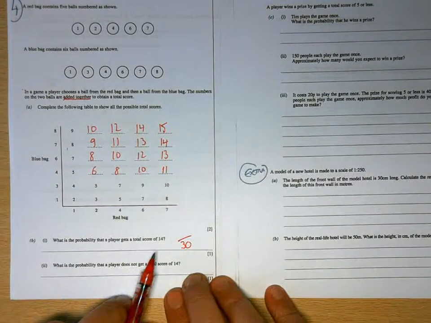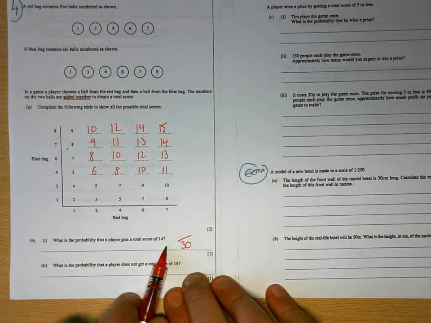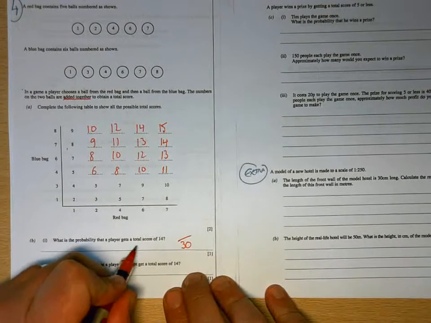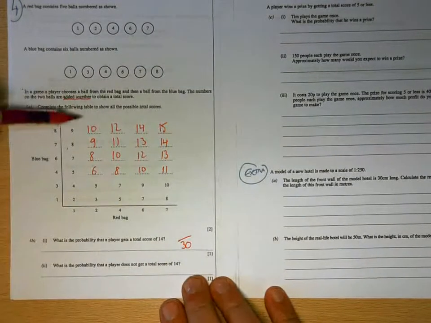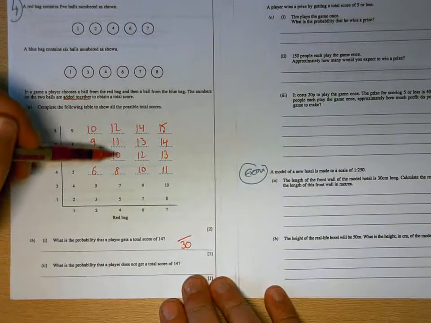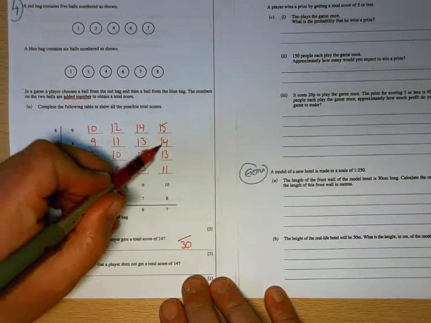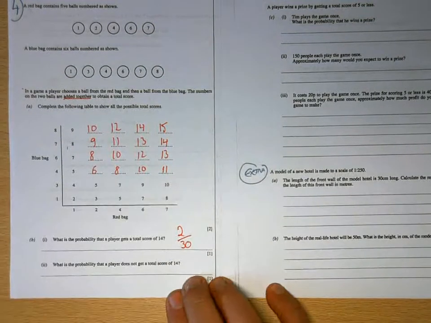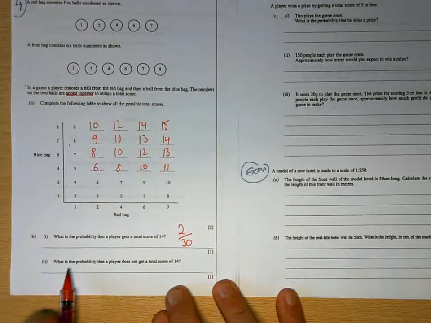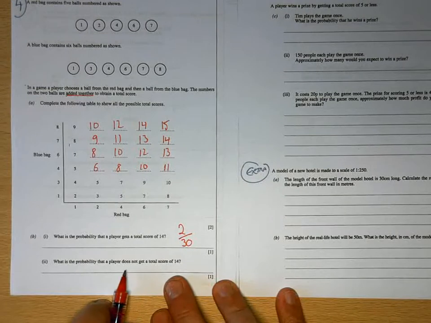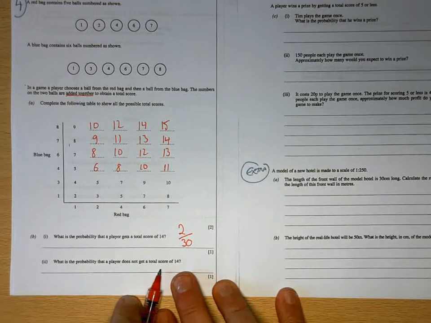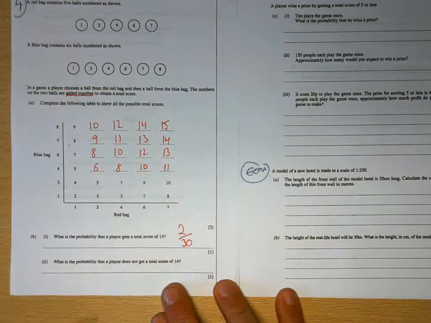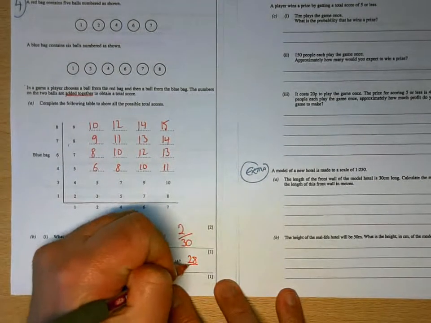A total score of 14. So this isn't a more or less than, it's exactly 14. So you scan your table and you can see that 14 occurs in 2 possible combinations. So it's going to be 2 out of 30. What's the probability that a player does not get a total score of 14? So that's every other possible outcome, and there's going to be 28 of those.